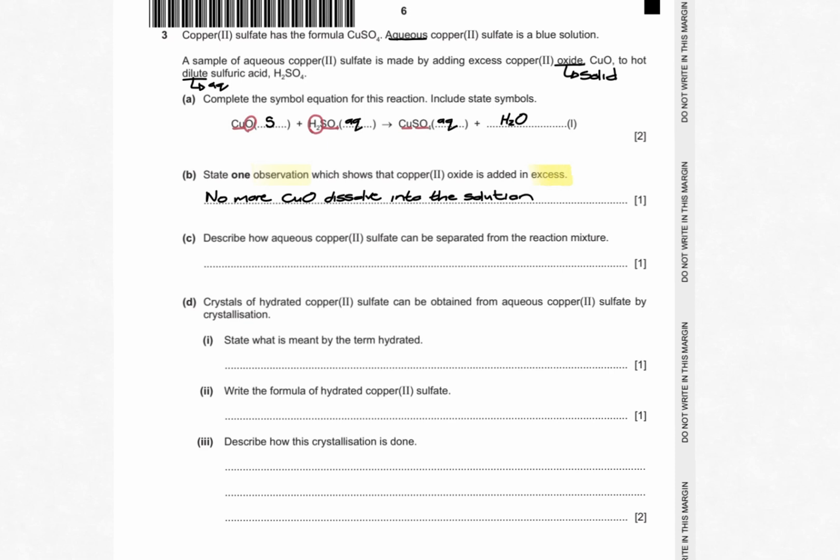Question C then asks to describe how aqueous copper 2 sulfate can be separated from the reaction mixture. Now remember, copper 2 sulfate is soluble, and the only other compound in the solution of copper 2 sulfate was excess copper 2 oxide. So it can be separated through filtration.